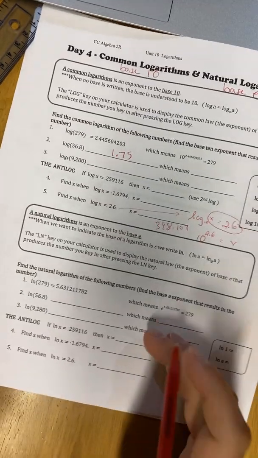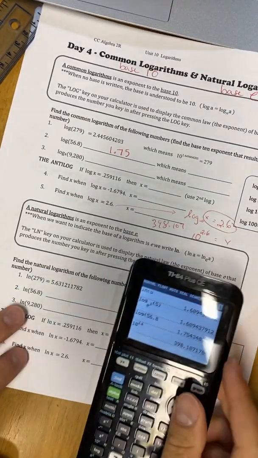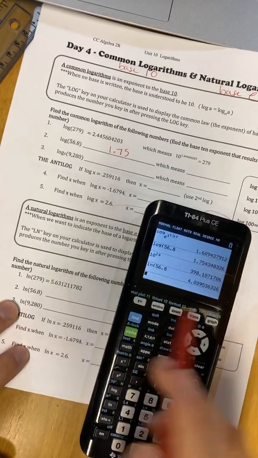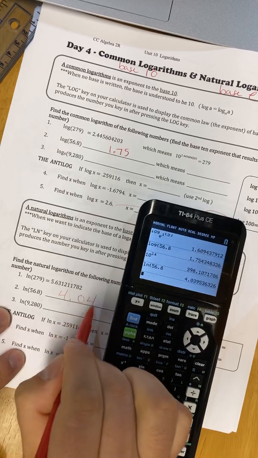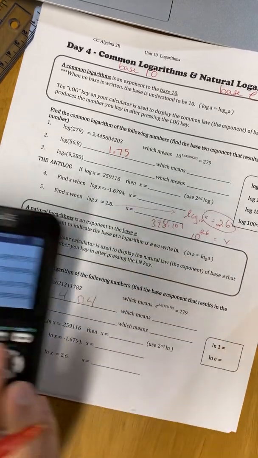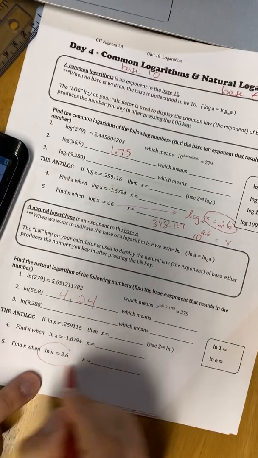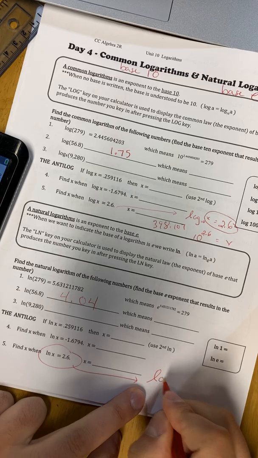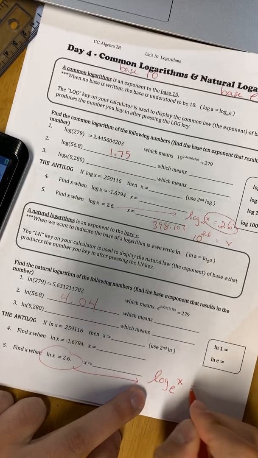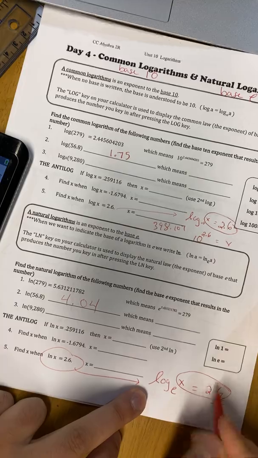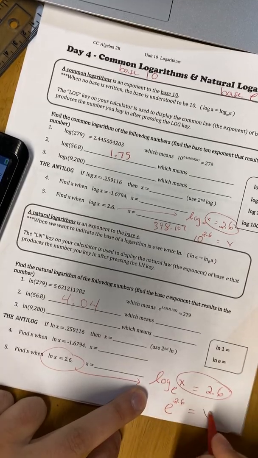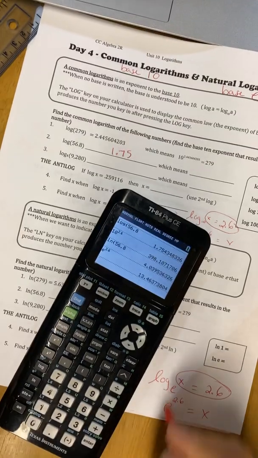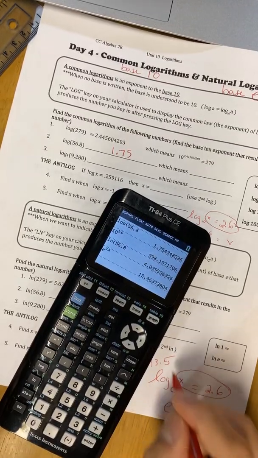Okay, natural log. If I do ln 56.8, I get 4.04. But down here, find x. Well, that's really log base e of x equals 2.6. So e to the 2.6 is x. Second e, 2.6. That's your answer, 13.5.